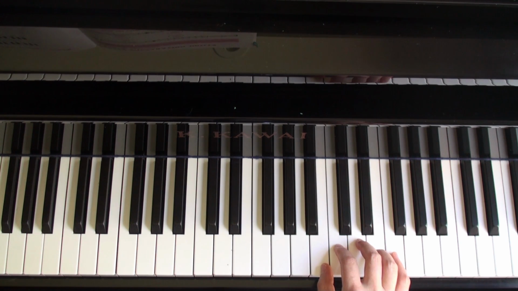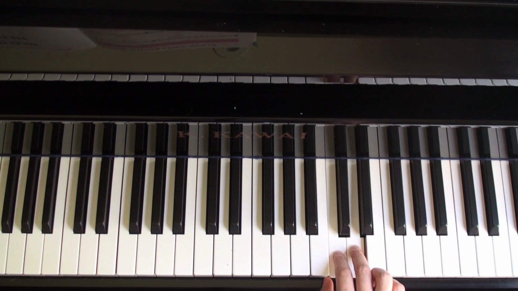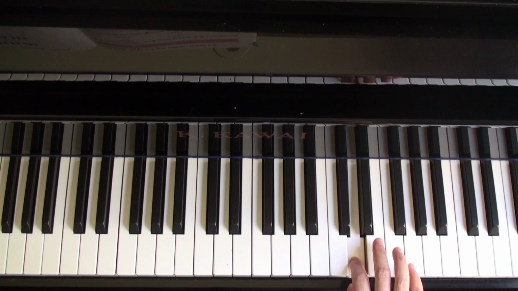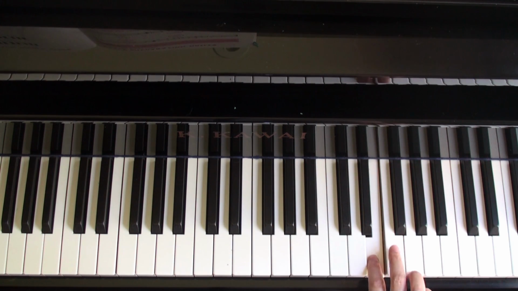Now continue. I should need a whole step. So C to D, that's a whole step. Very good. D to E, another whole step. And after this, I need one more whole step. But look, E to F is only a half step. What can I do to make it a whole step?